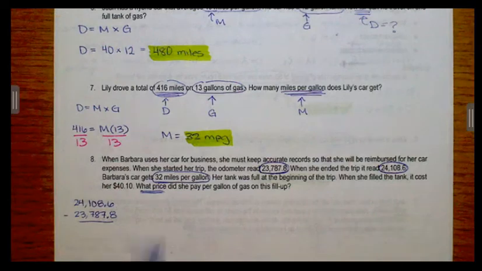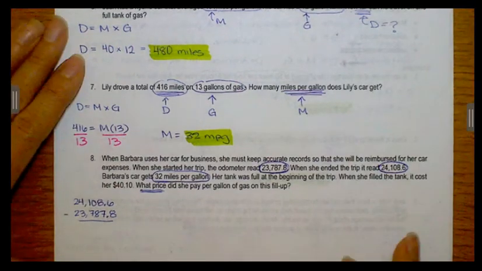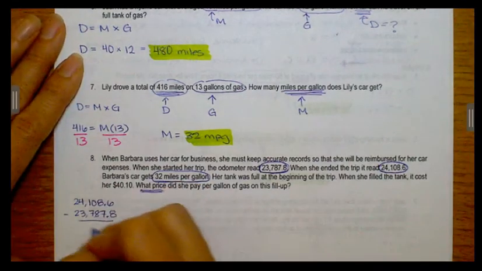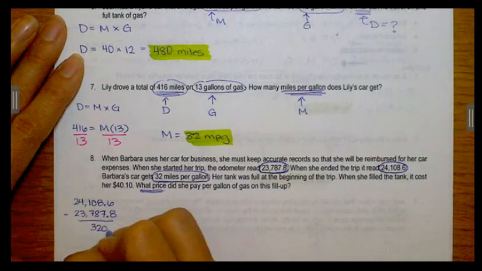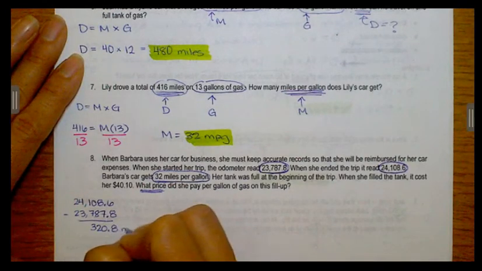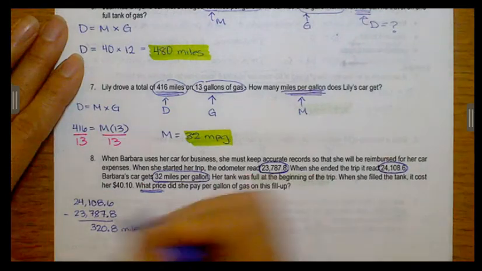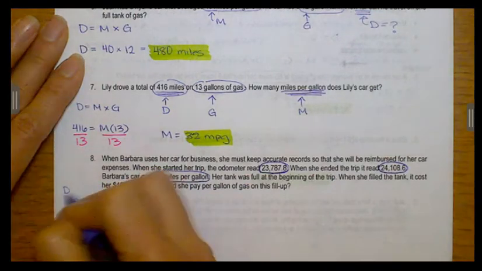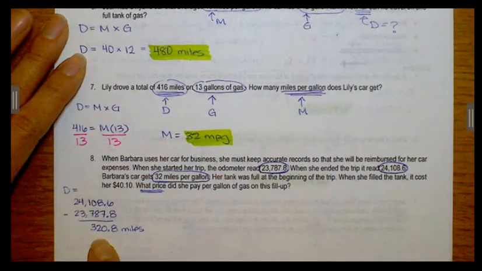Okay, so when I subtract that on my calculator, I get that she traveled 320.8 miles. So this is going to be my distance. I'm going to use that number for my distance.